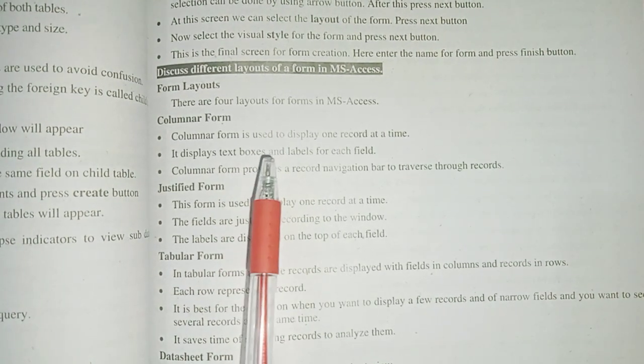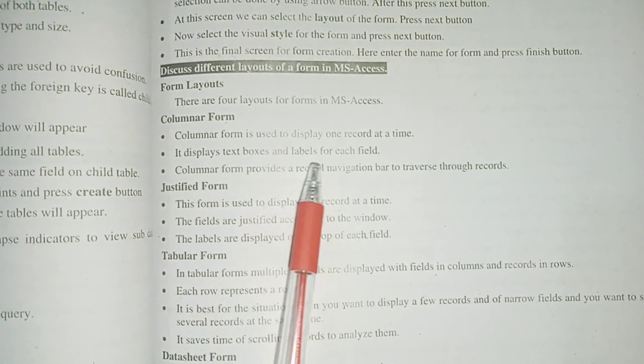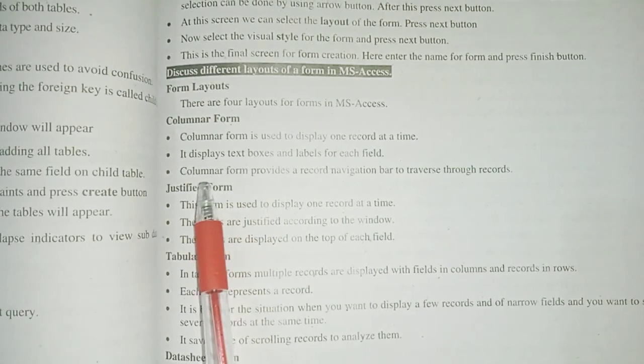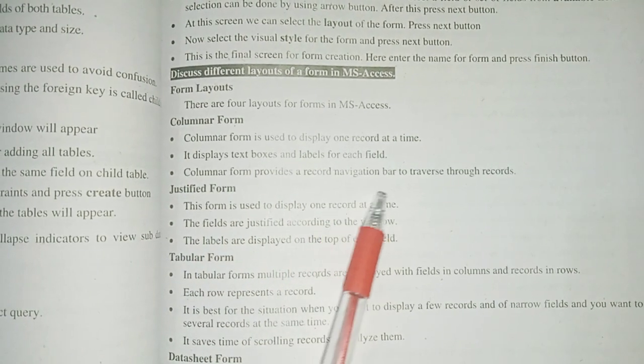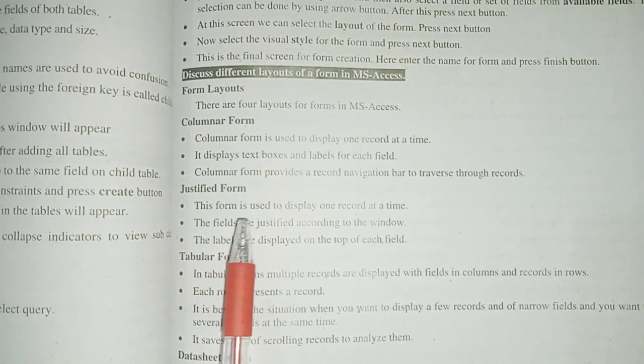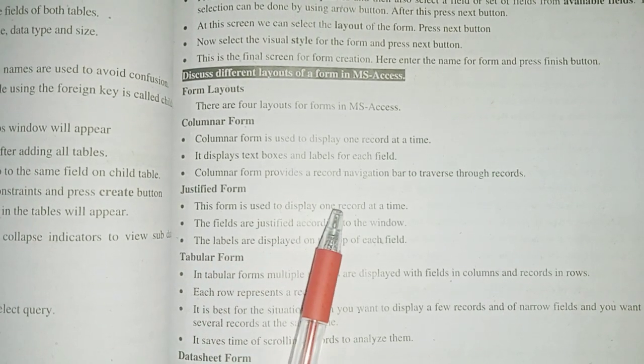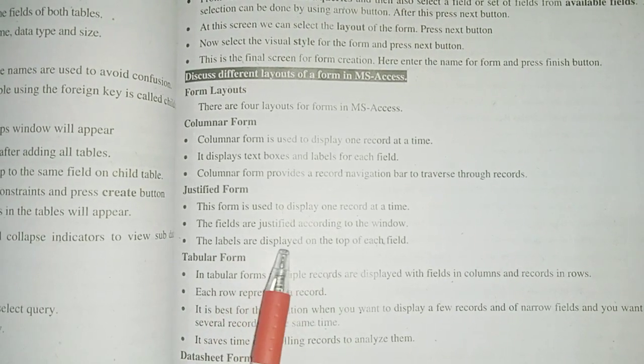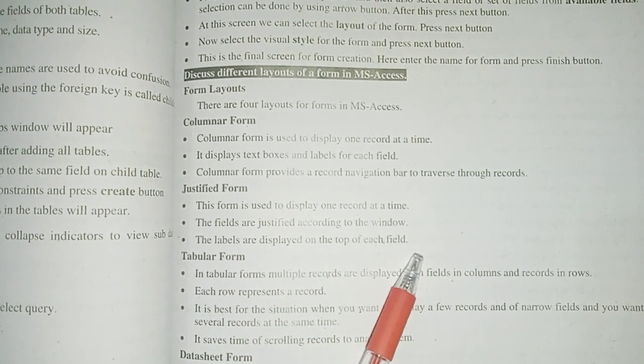Columnar form is used to display one record at a time. It displays the text boxes and labels for each field. Columnar form provides record modification and navigation through the records. Justified form is used to display one record at a time, and the fields are justified according to the window and the labels are displayed on the top of each field.